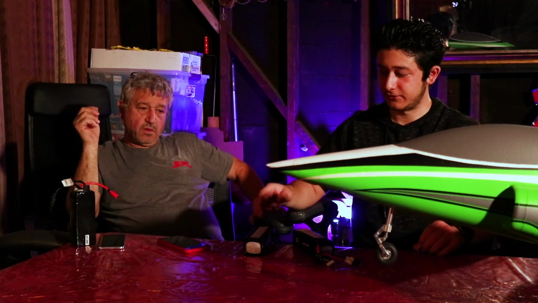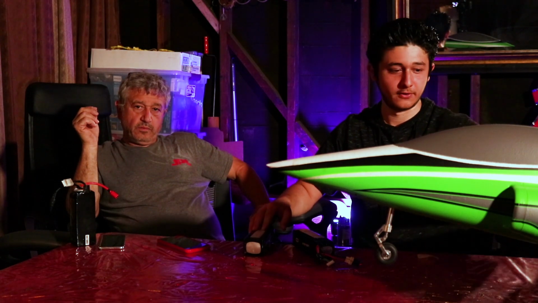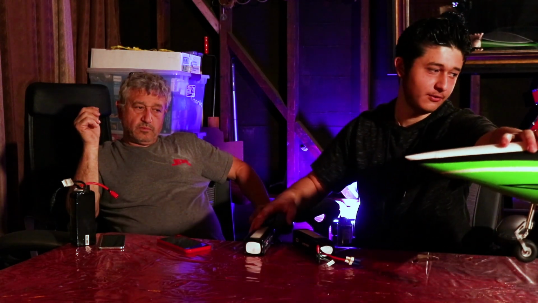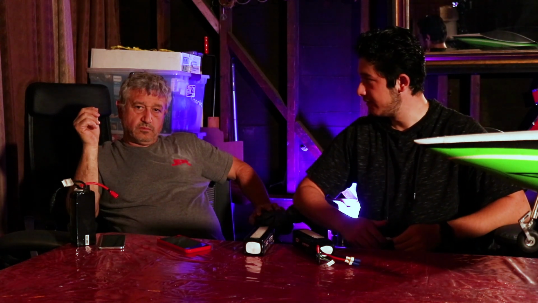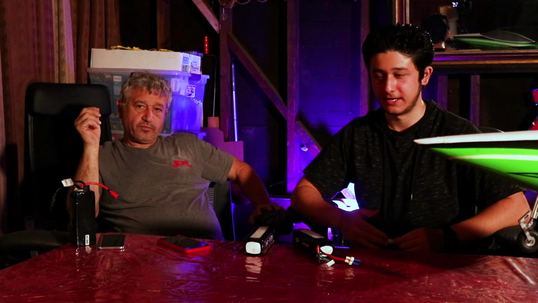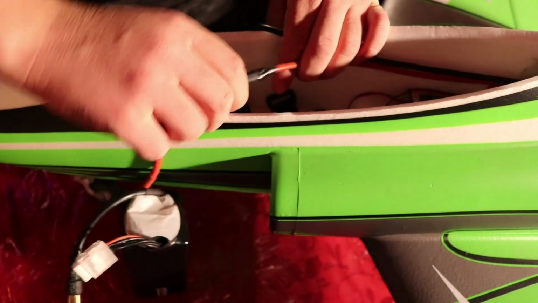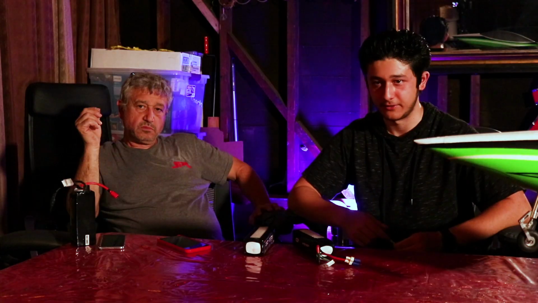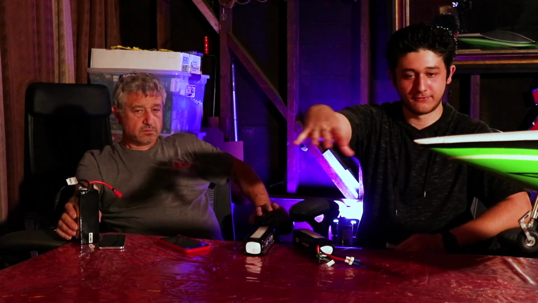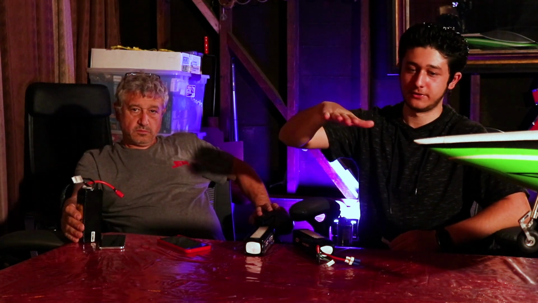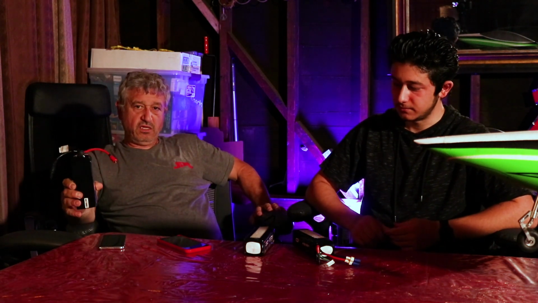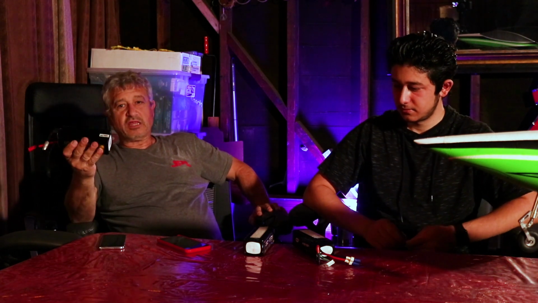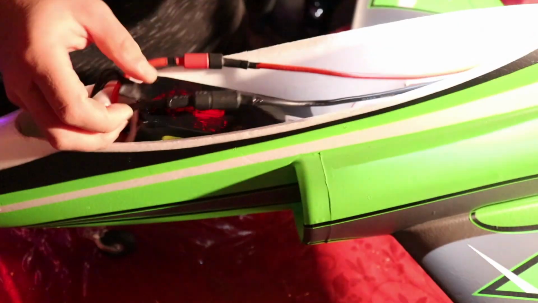The reason for that is different batteries weigh different. Someone can be flying with, for example, a 5,000 milliamp capacity battery and fly the same plane on a 3,000 milliamp capacity battery. That 5,000 is going to weigh more than the 3,000. So you have room in the plane to shift it around, so you can get that proper CG. Depending on the battery, because the different batteries weigh differently, the position where you secure the battery matters.